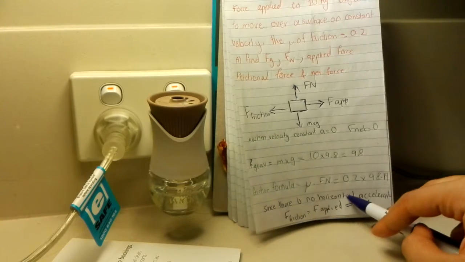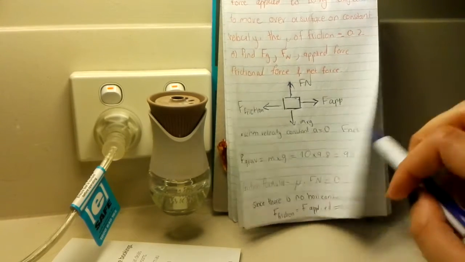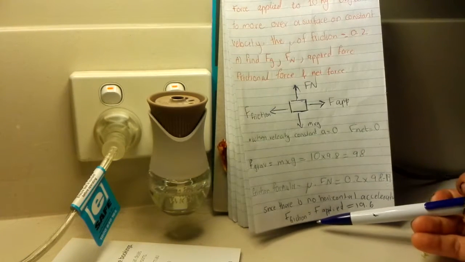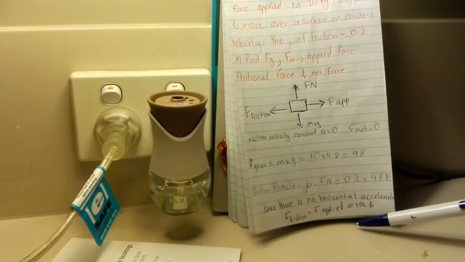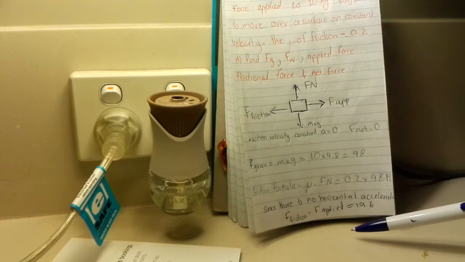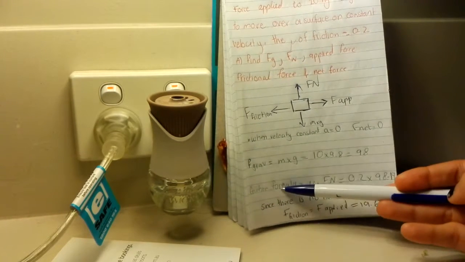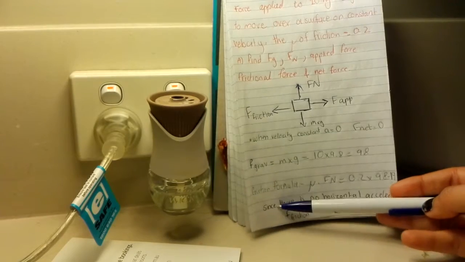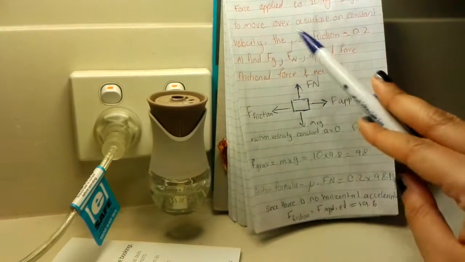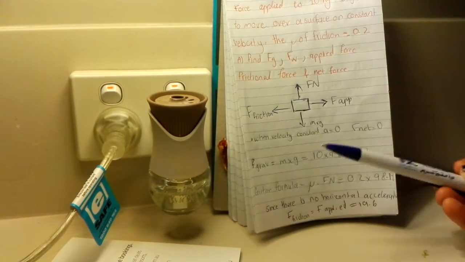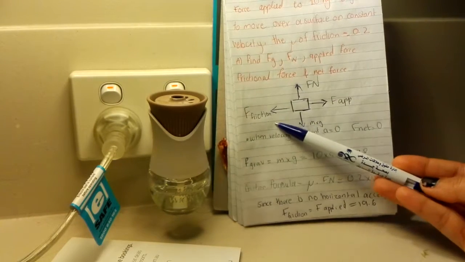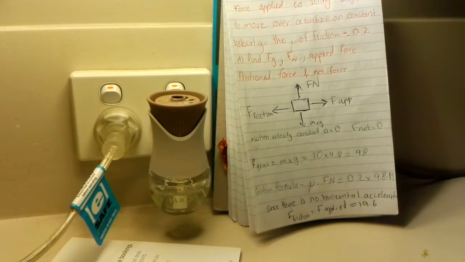Since there's no horizontal acceleration, F of friction will equal F applied, so the force applied will be equal to the answer we got from the friction formula. As we mentioned, whenever the object is at constant velocity, F applied will equal friction, because there is no acceleration. So that will be the answer to this question.